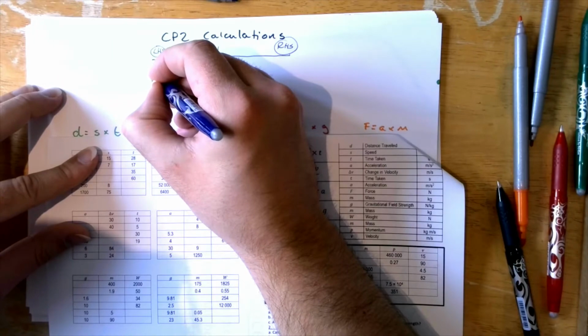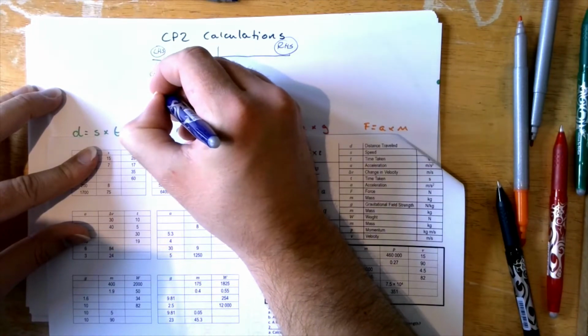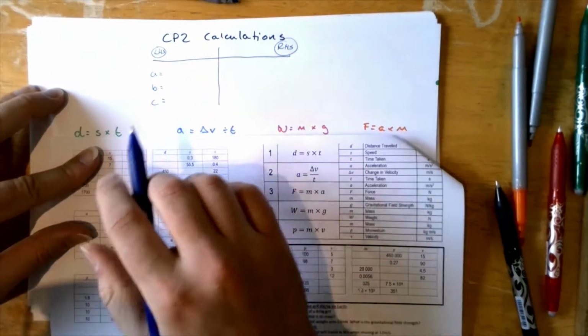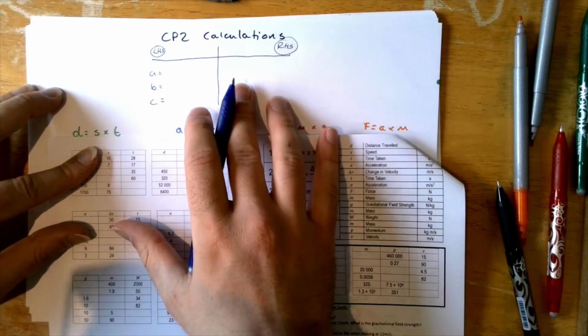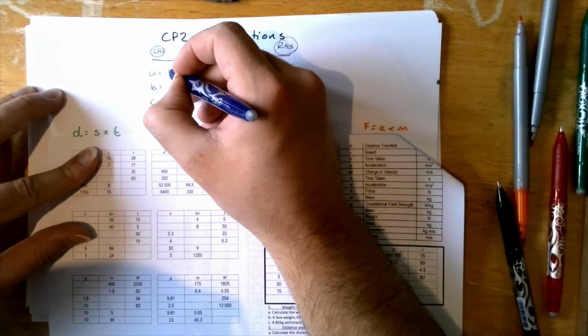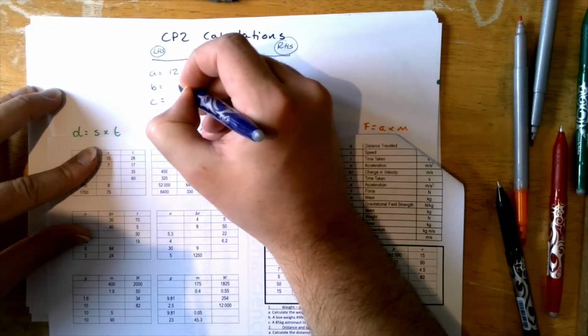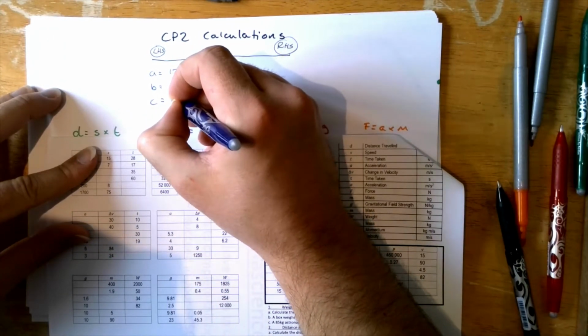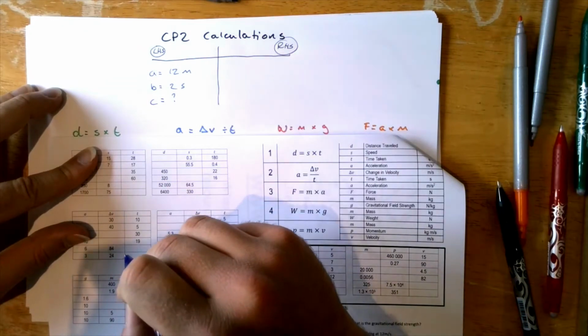So if we have A, B, and C, we collect the numbers and the units that we find in whatever question it is that we're looking at. So, I don't know, 12 meters, 2 seconds, and then we don't know what that one is going to be.